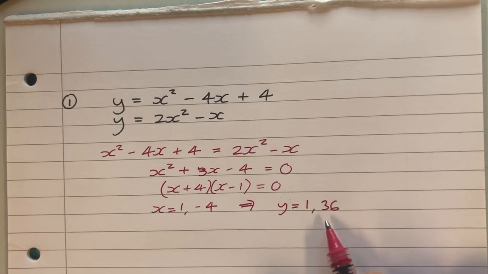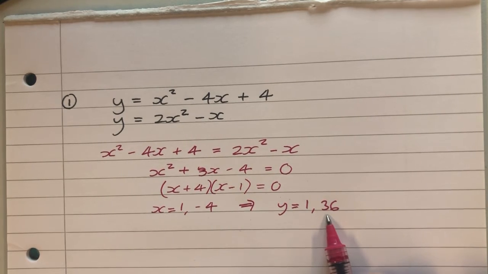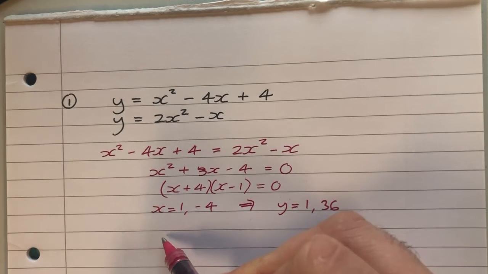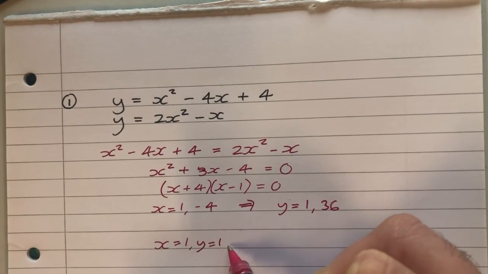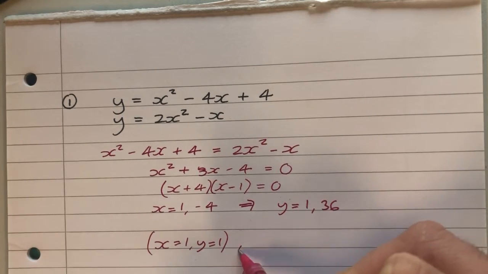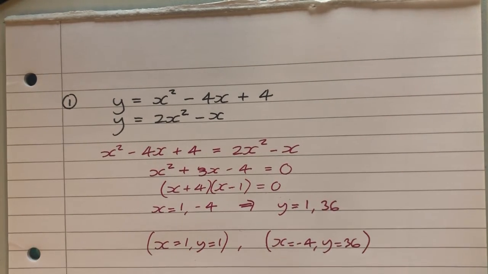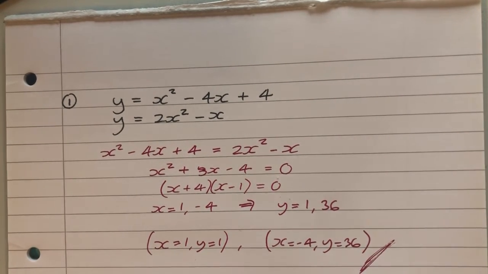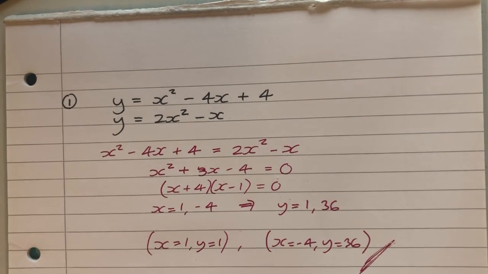Those are my two y values, and they're in the respective order. So when x is 1, y is 1. When x is minus 4, y is 36. And then as your solutions, you should put perhaps as coordinates or certainly pair them off. So x is 1, y is 1 is one solution, and then x is minus 4, y is 36 is another solution. So there are these two solutions to this pair of simultaneous quadratic equations.